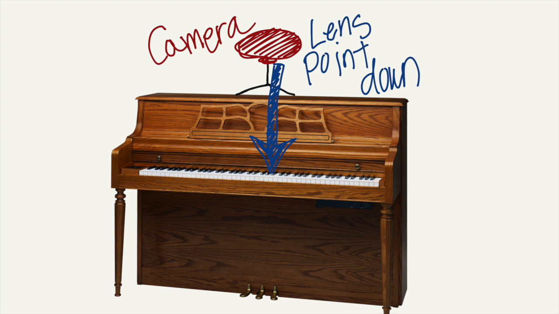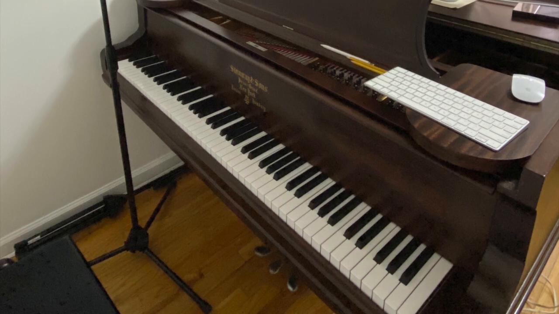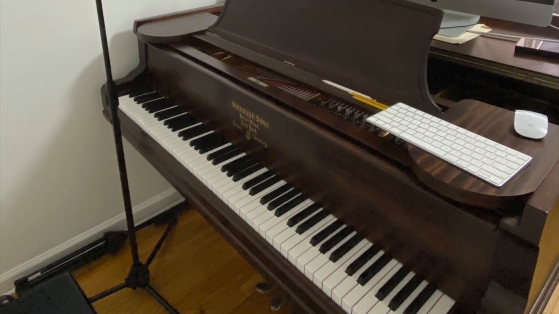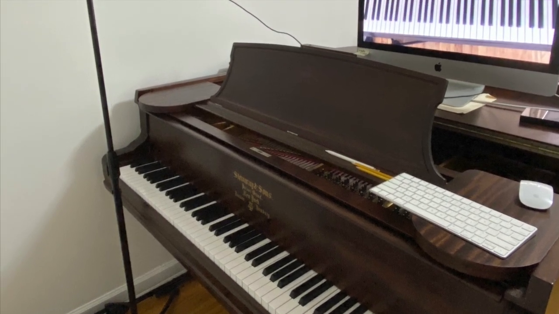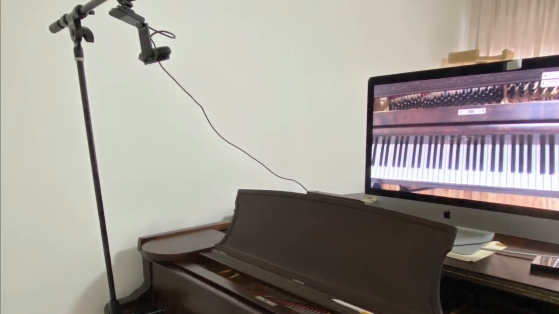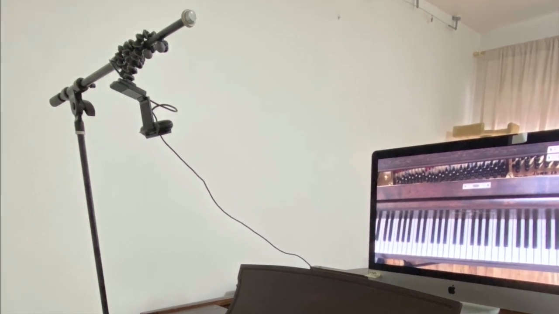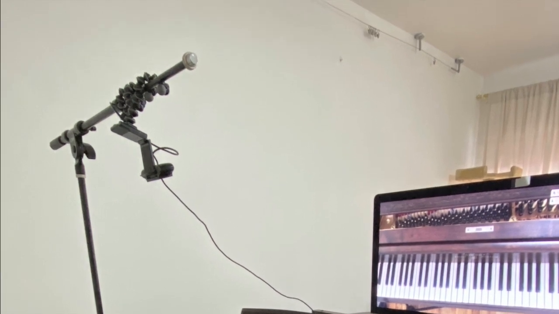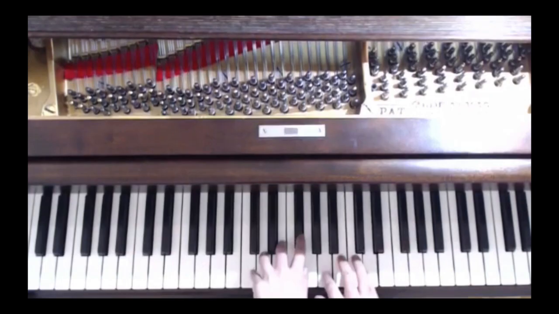So if you play on an upright piano, you're lucky. For non-upright keyboard users, if you have a tripod that can reach high overhead, place the webcam and point downward so you can show both hands on the keys. This works great especially for beginners who need assistance playing the right notes.